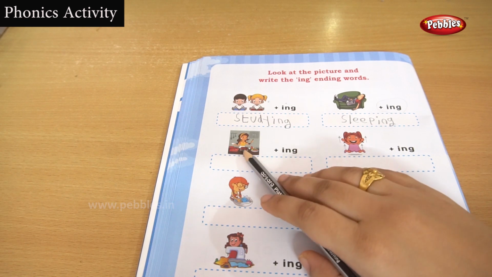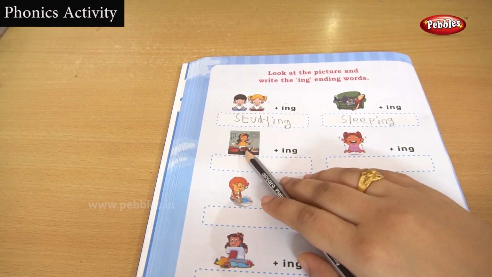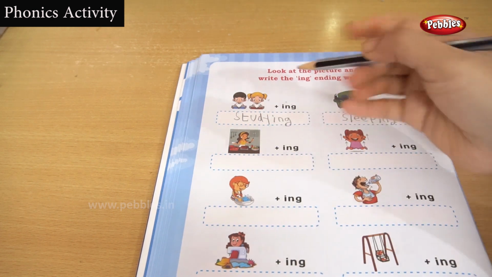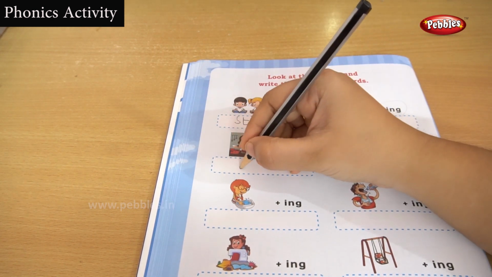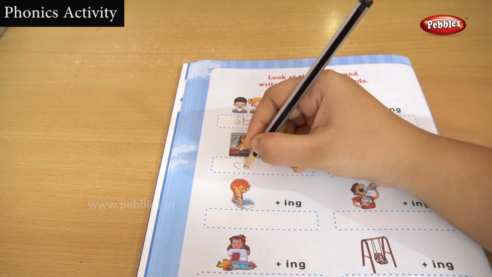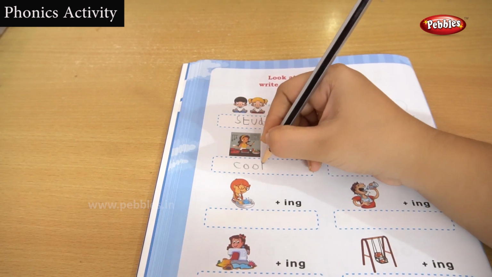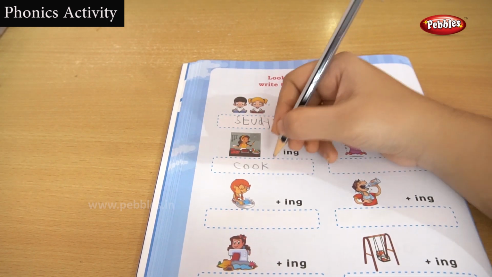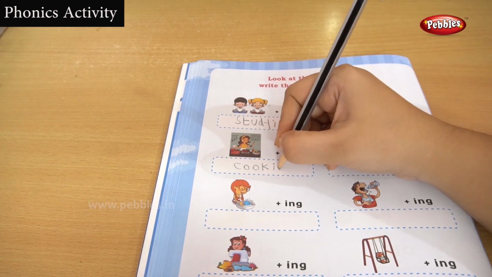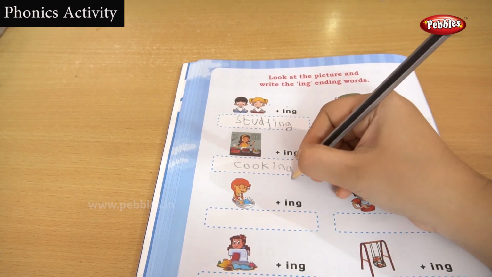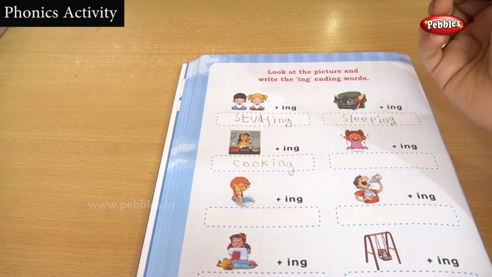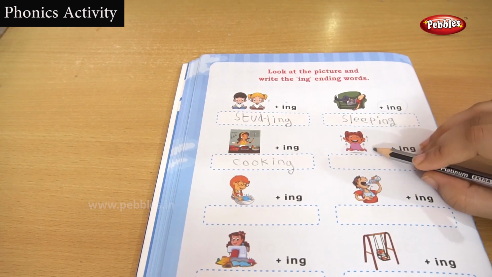Listen here. She is cooking something, isn't it? So cook is the correct word. Let's write the word cook. You are having a longer O. Cook. Then I'm going to add ing here. Cooking. Okay, let's move to the next picture.